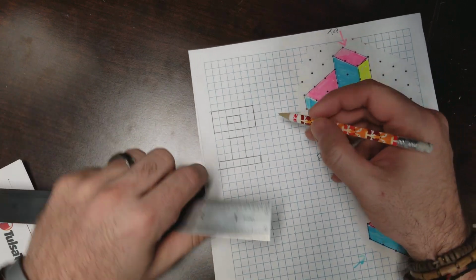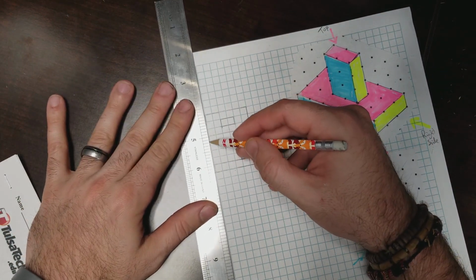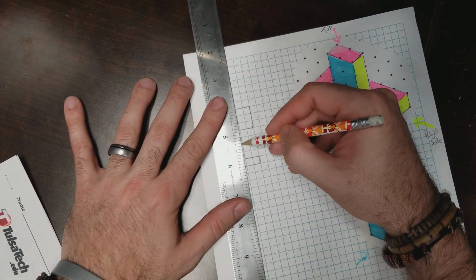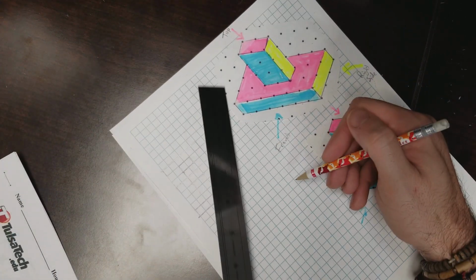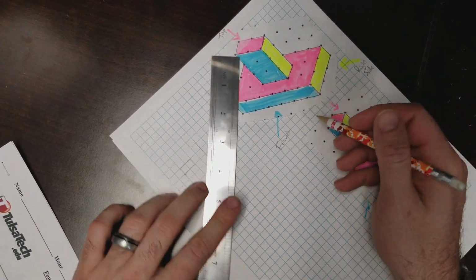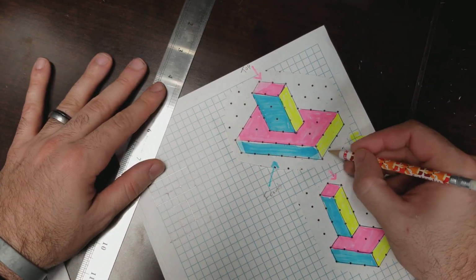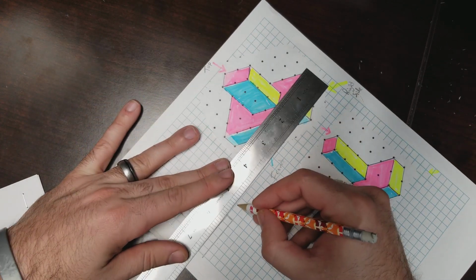Okay, now look, these light lines line up with each other. Notice that these lines line up because these lines represent this edge. Same with the next one. We're going to do the right side, the yellow. It is going to be 1, 2, 3 by 1 tall. So we're going to go right here.